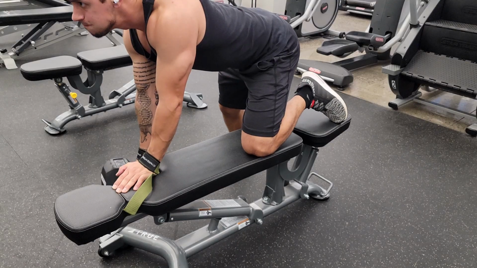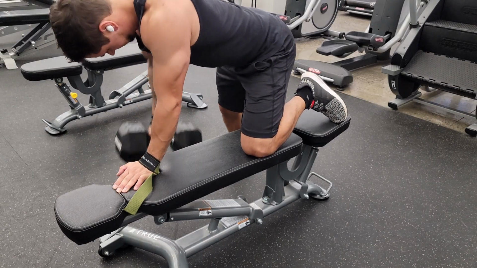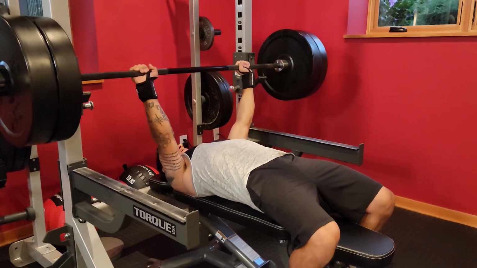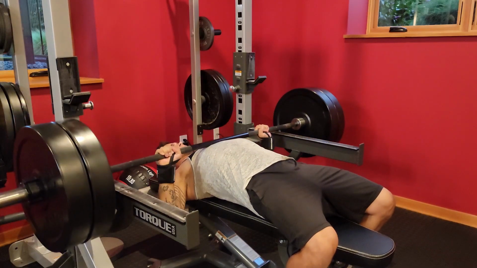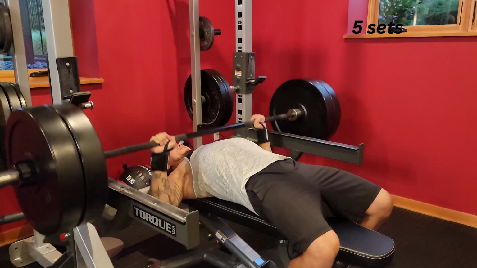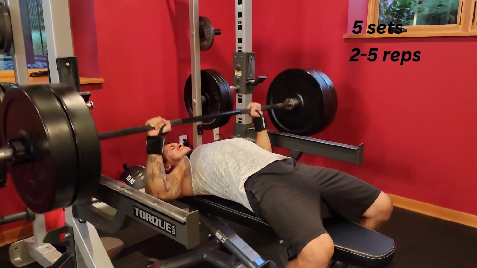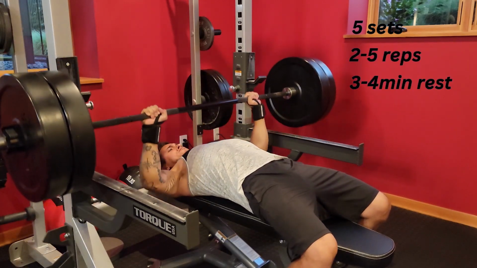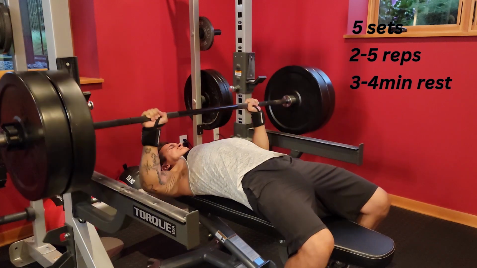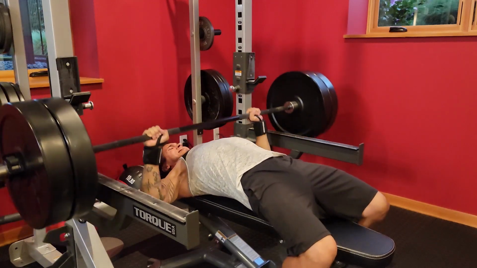One of the big mistakes I always made was primarily lifting heavy weights, always strength training. So one of my workouts might look something like this, me doing 5 sets on the bench press for anywhere between 2 to 5 reps with about 3 to 4 minutes between sets. Now this type of training primarily targets strength and limits hypertrophy.